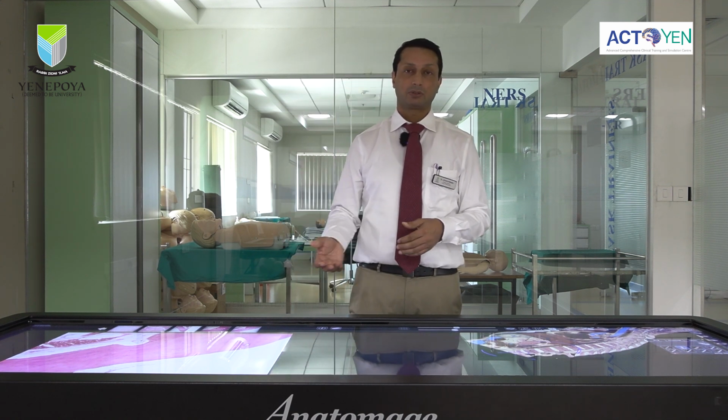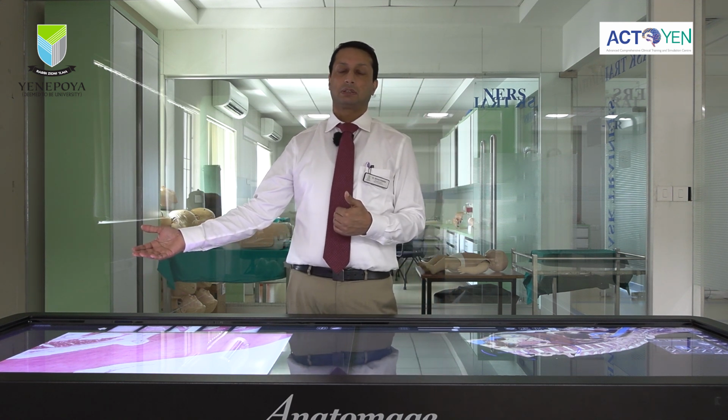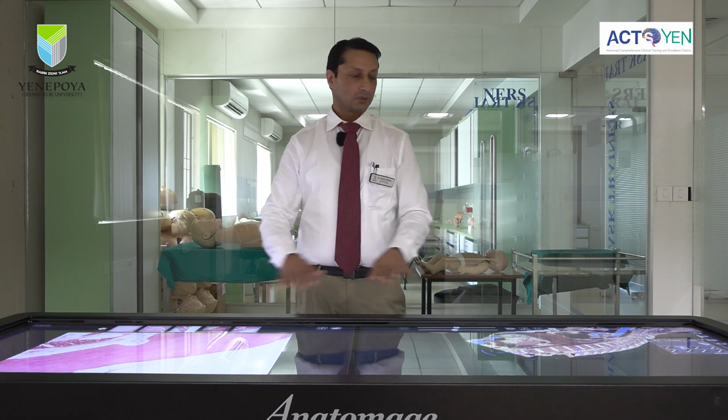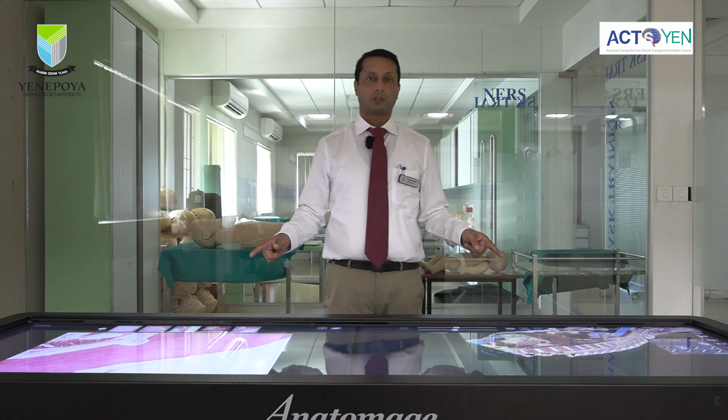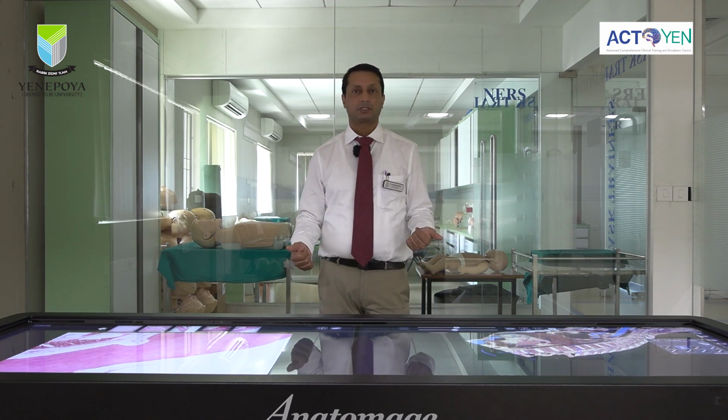Sometimes for onco related work it can also be used, where we use the onco DICOM files from radiology and load them into the system. This whole system is on Windows operating software, and it has a hard disk of beyond 500 GB, a very high resolution graphics card, as well as a very strong CPU. So this is about it for the Anatomage.